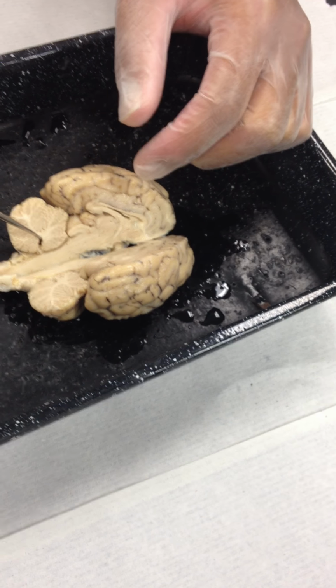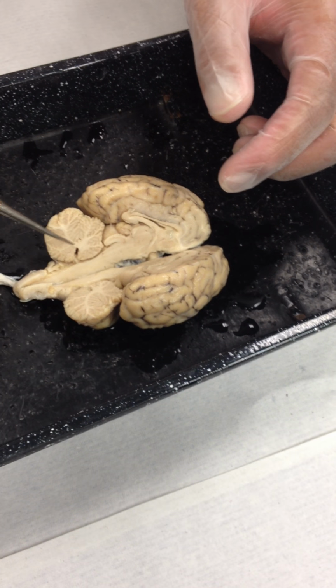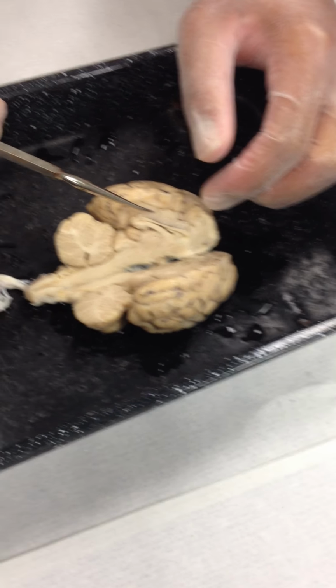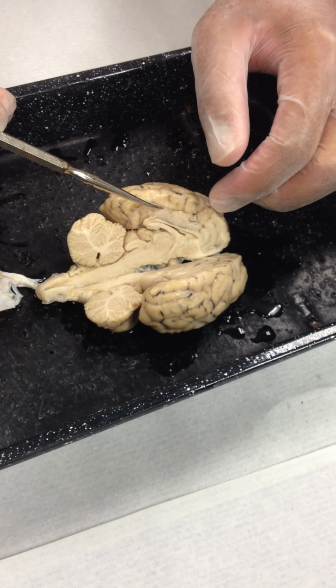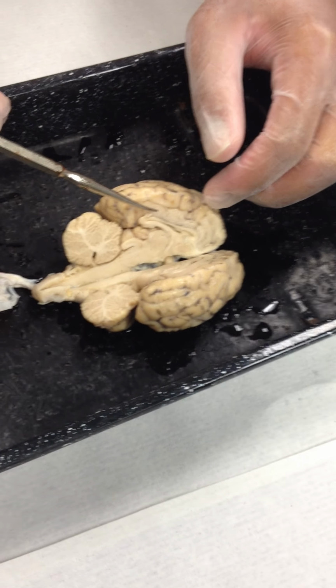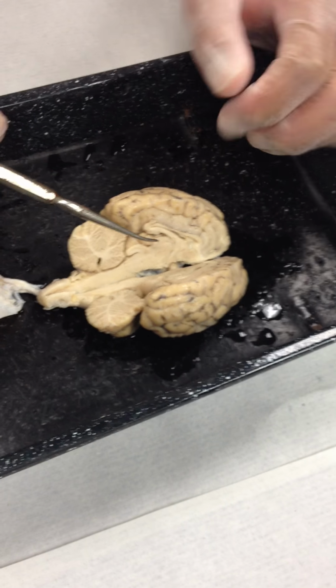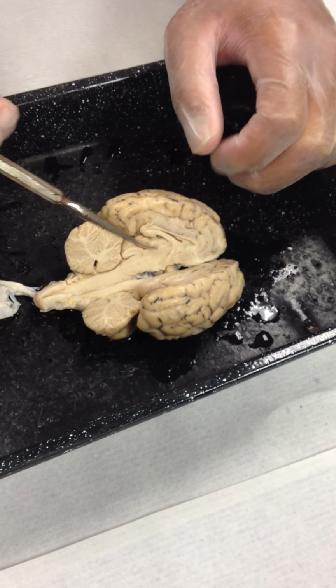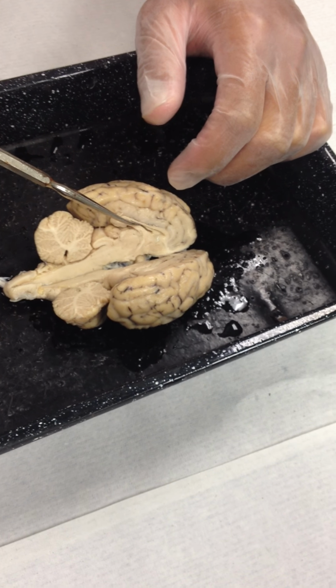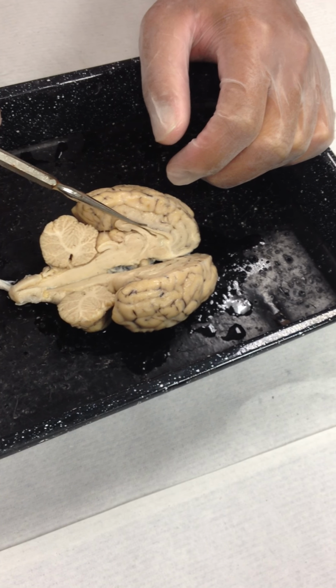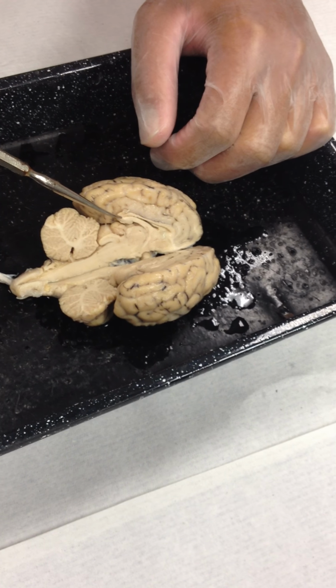Okay, going back up here, we'll look at the corpus callosum. I think I'm going to switch us back again. Look at this one, a little better here. Here's the corpus callosum. It's a band of white matter. It's a white matter fiber tract that connects the two hemispheres. So we can see it on both halves, it just happens to be a little more defined on this particular half. That's the corpus callosum.